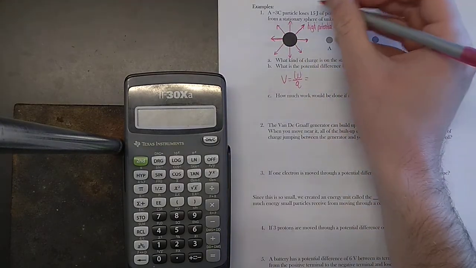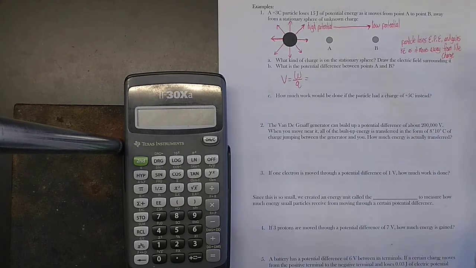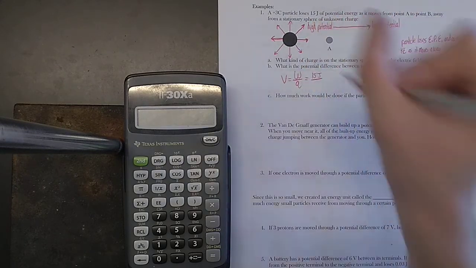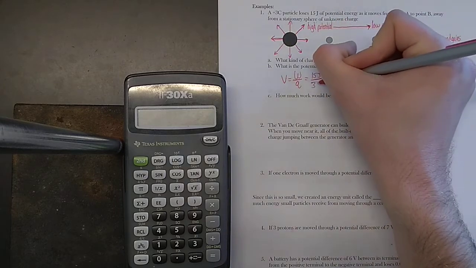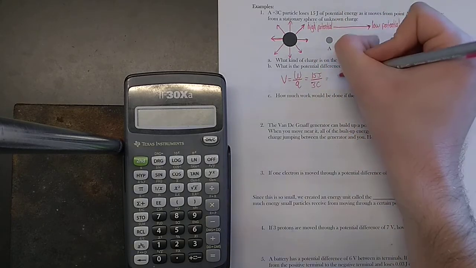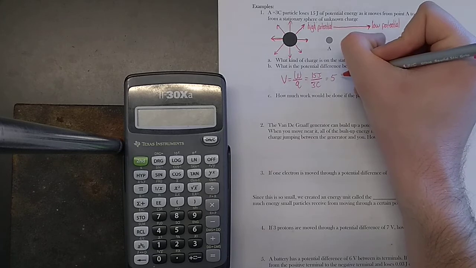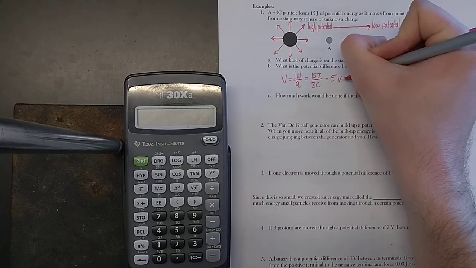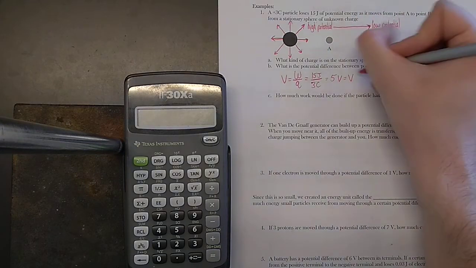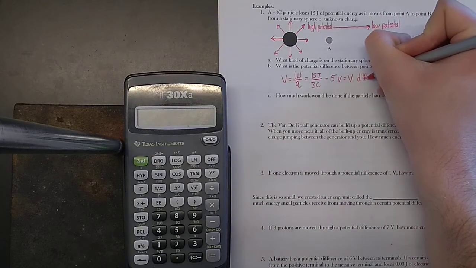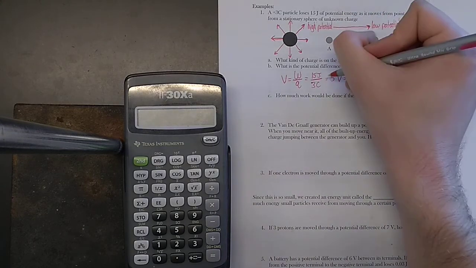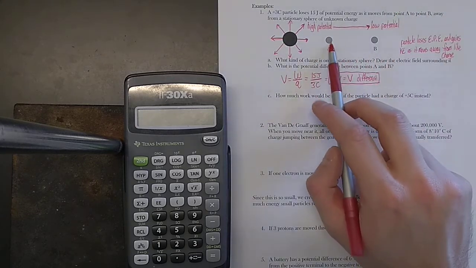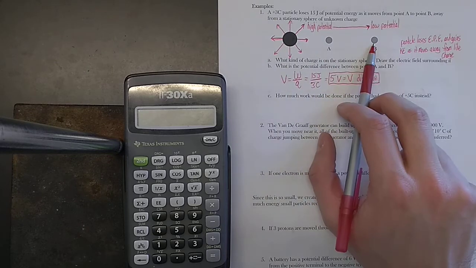The work done, it says 15 joules of potential energy was lost. That means the work done was 15 joules. So 15 joules. The charge is 3 coulombs. 15 divided by 3 is 5 joules per coulomb, or we could just as easily say 5 volts is the potential difference. And again, I just want to emphasize that this is a difference. 5 volts is the electric potential difference, the difference in electric potential from here to here.